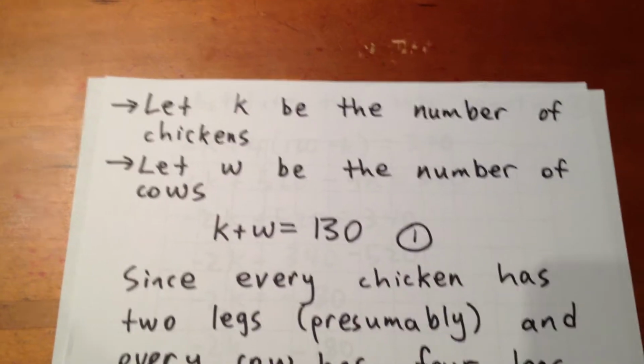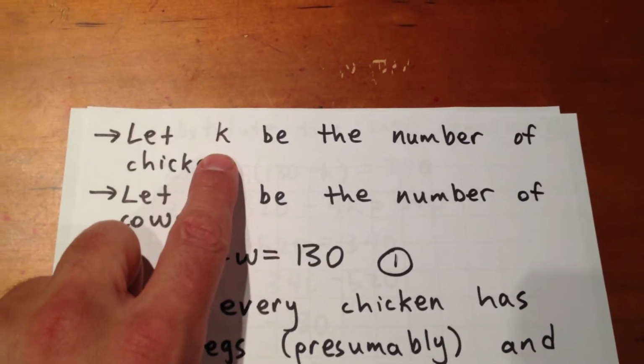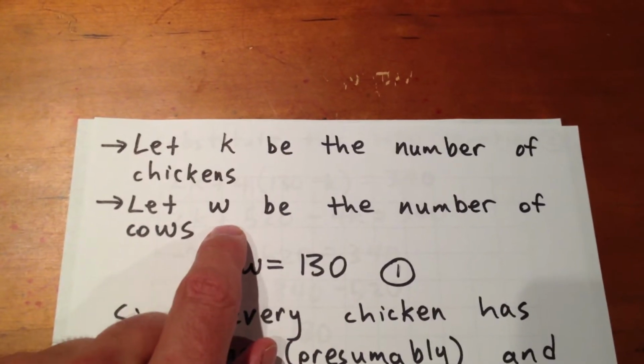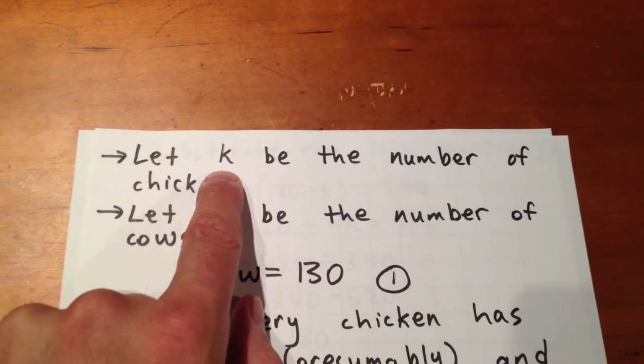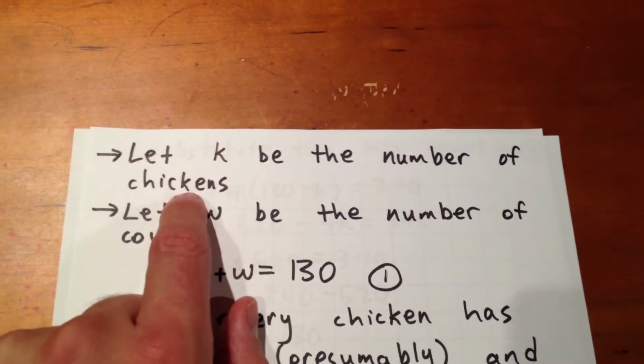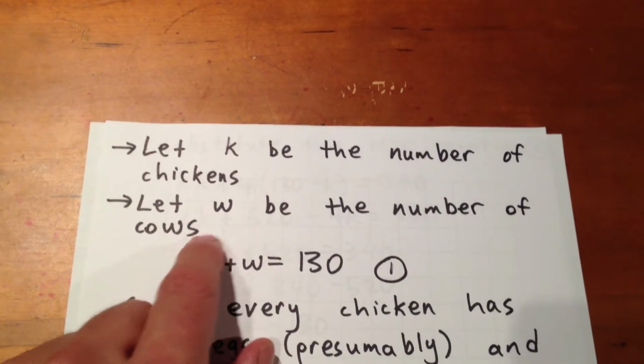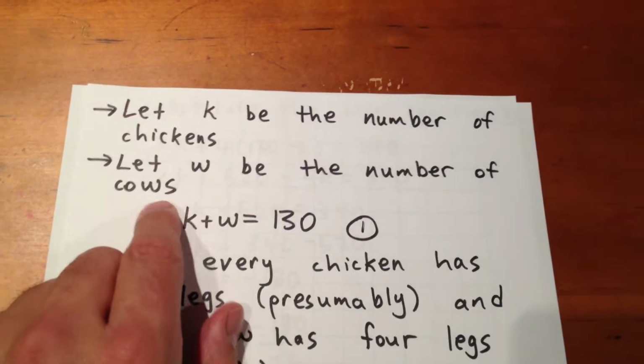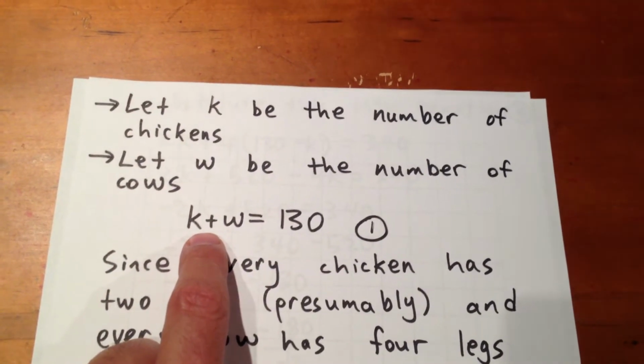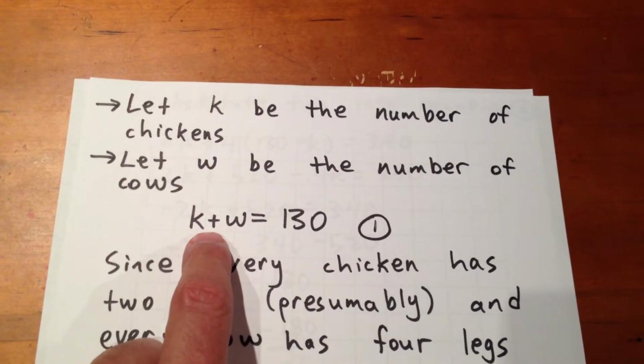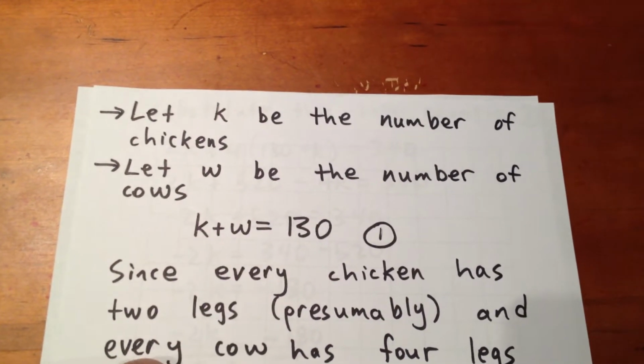Here's what we do. First of all, we know we can't use C to represent chickens and cows. So just to eliminate the confusion, we'll let K be the number of chickens because there's a K in chicken. We'll let W be the number of cows because there's a W in cows. So the first equation, relatively straightforward, is K plus W equals 130.